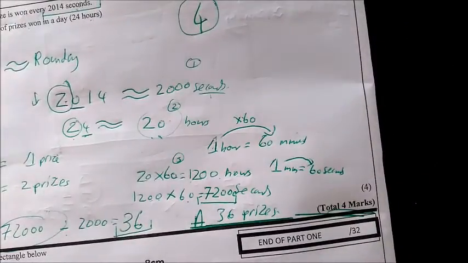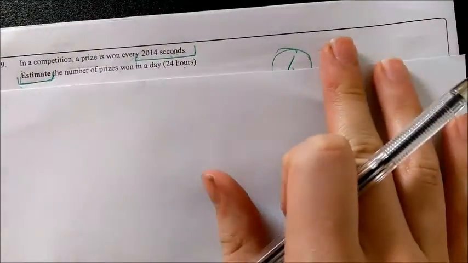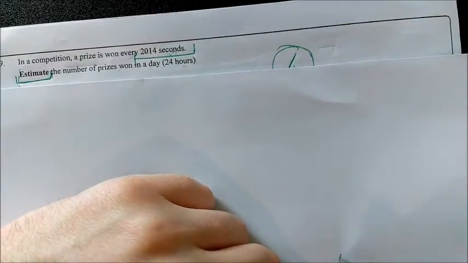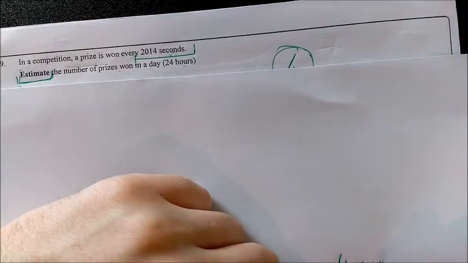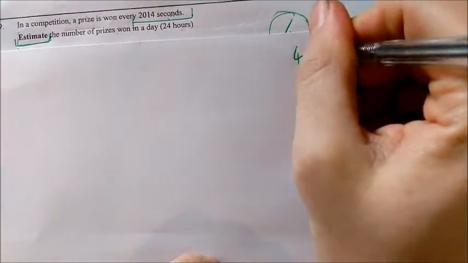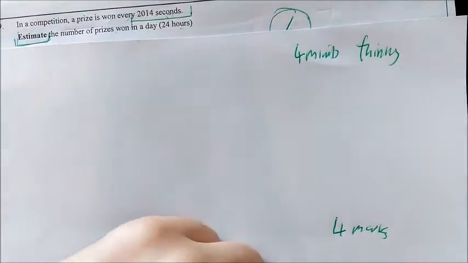Finally, for number 19, this is one of the highest marking questions in the test. This is something you should be giving at least a good few minutes to because it's worth 4 marks. 4 marks means you should be spending 4 minutes thinking, or at least 2. You should give at least 2.